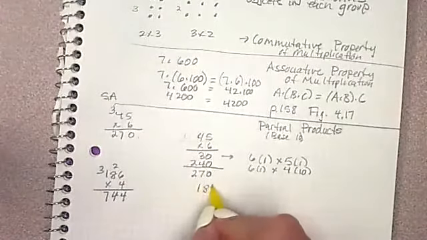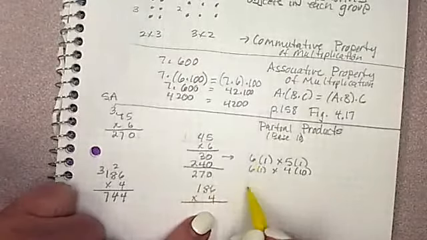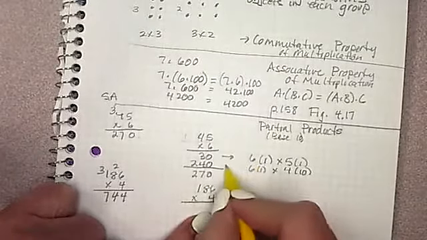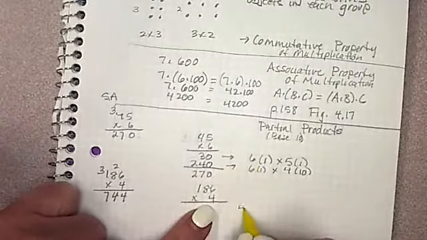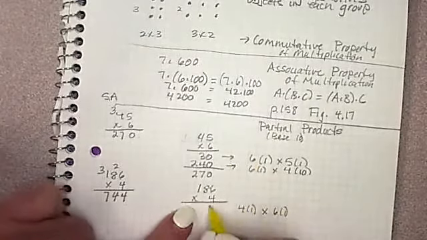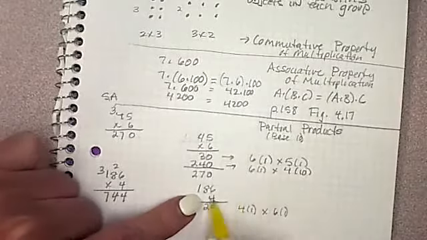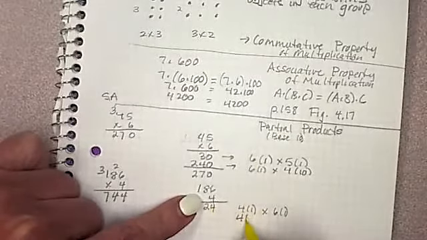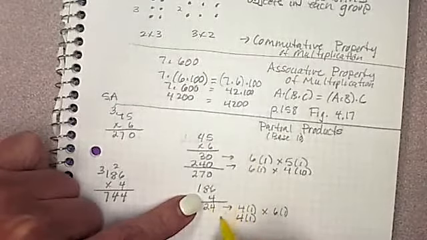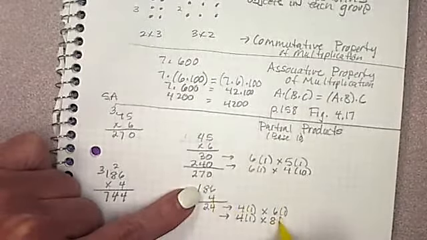So 186. Okay, so the first thing we're going to do, and we write it out what we do each time. So just put a drawn arrow there. So here we have 4 ones times 6 ones. So that's 24. All right, then we want to take 4 ones. I'll just draw an arrow so you see what I'm doing on each step, times 8 tens.